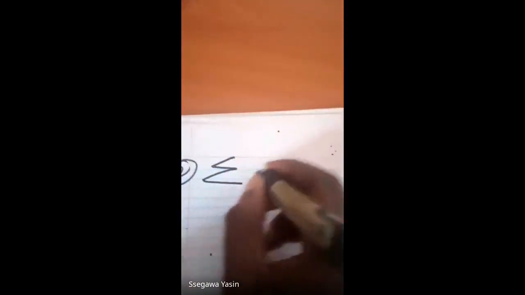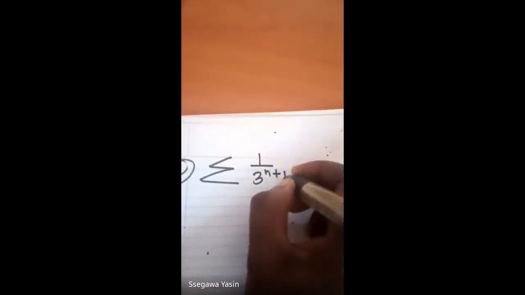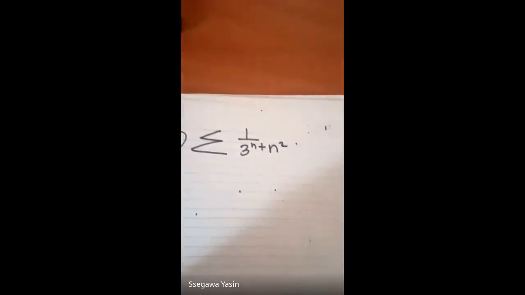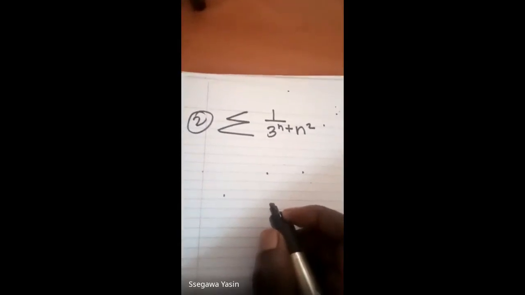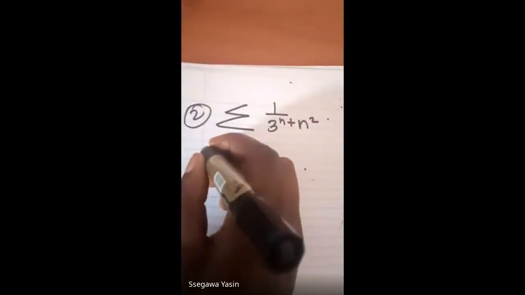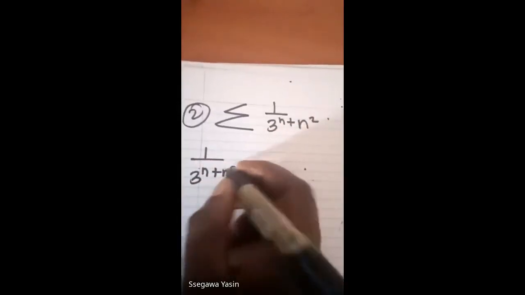Let's look at number 2, then I try to see the last test, then we move on. We are having number 2, which is testing 1 over 3 to n plus n squared. In this case, we pick a sequence which is 1 over 3n plus n squared.